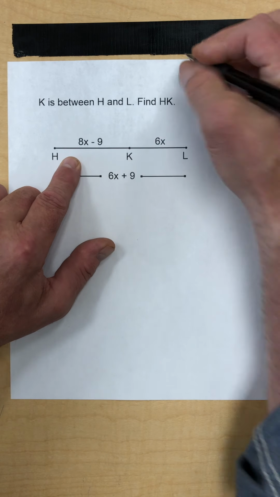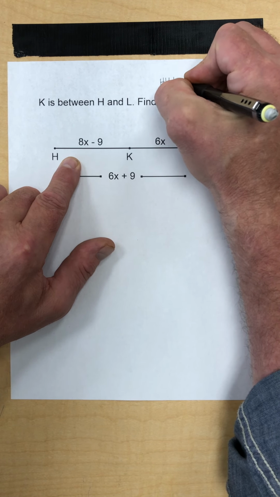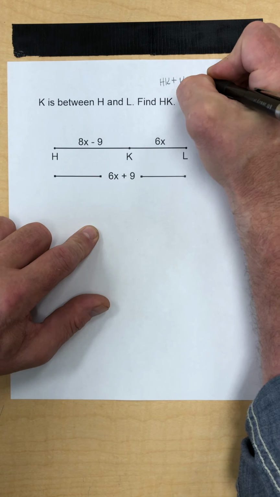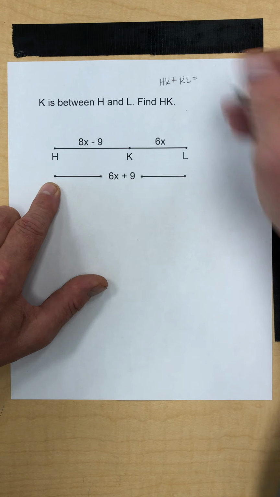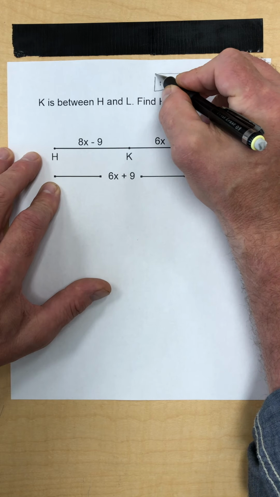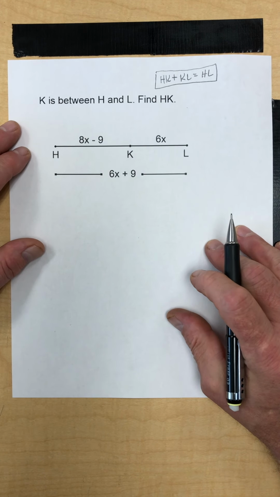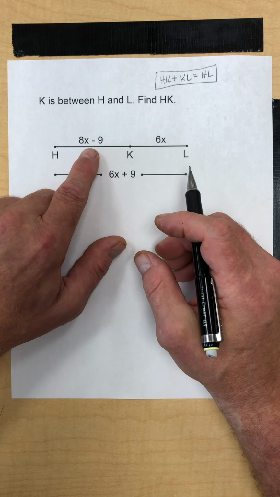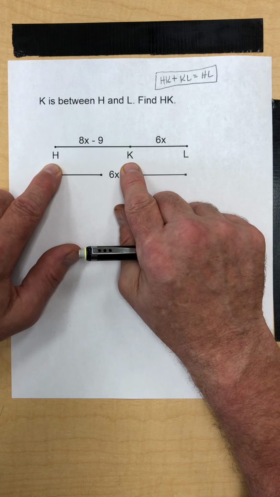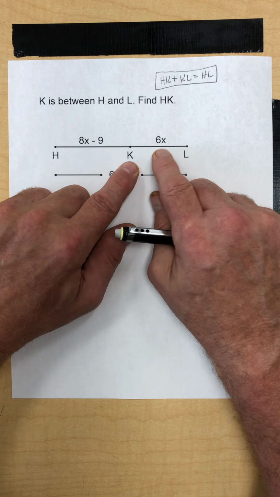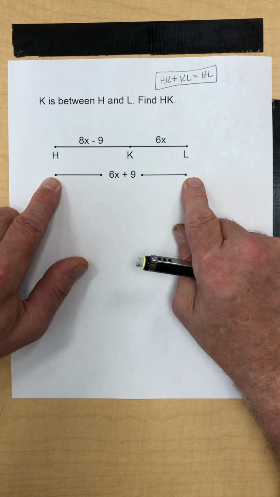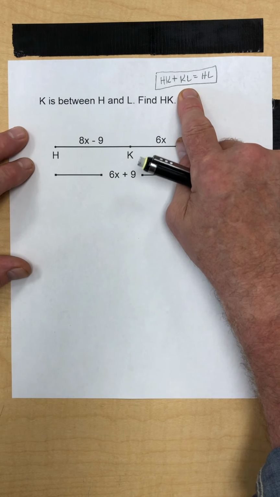So I'd get HK plus KL right here equals the length all the way across, which would be HL. Okay, so that relationship exists in this diagram. Okay, so once again, we should assume 8x minus 9 is the length of HK. We should assume 6x is the length of KL, and we should assume 6x plus 9 is the length of HL.